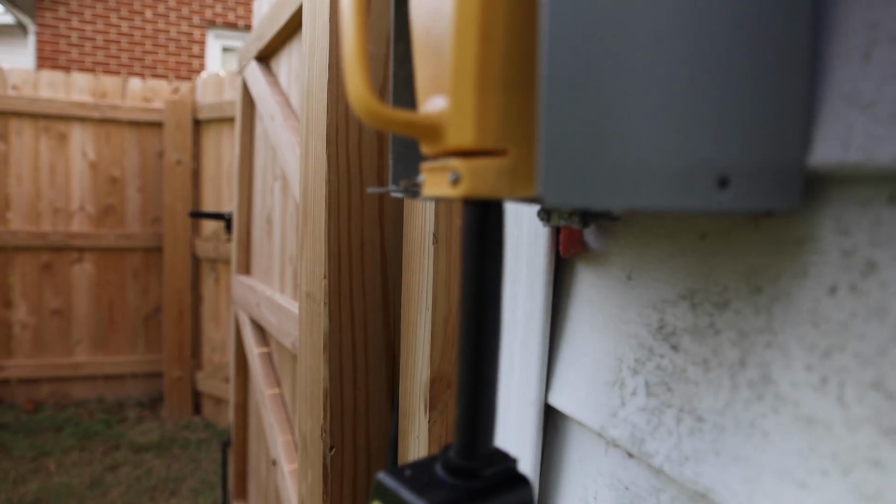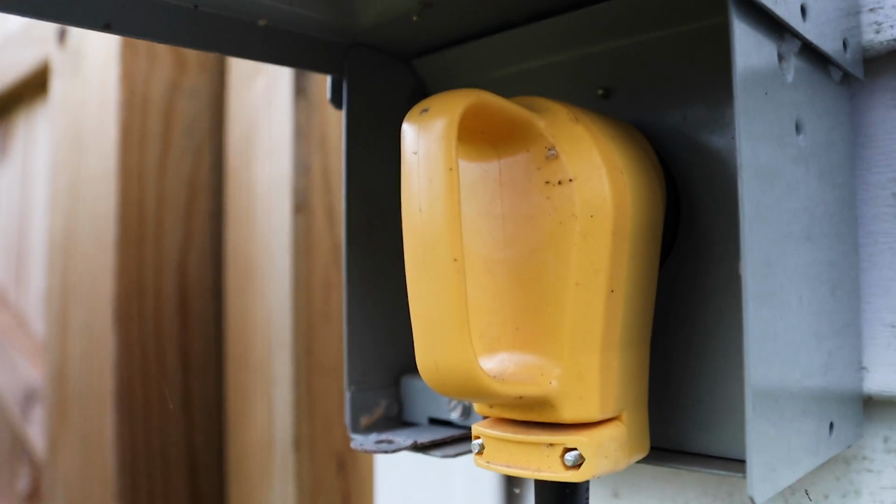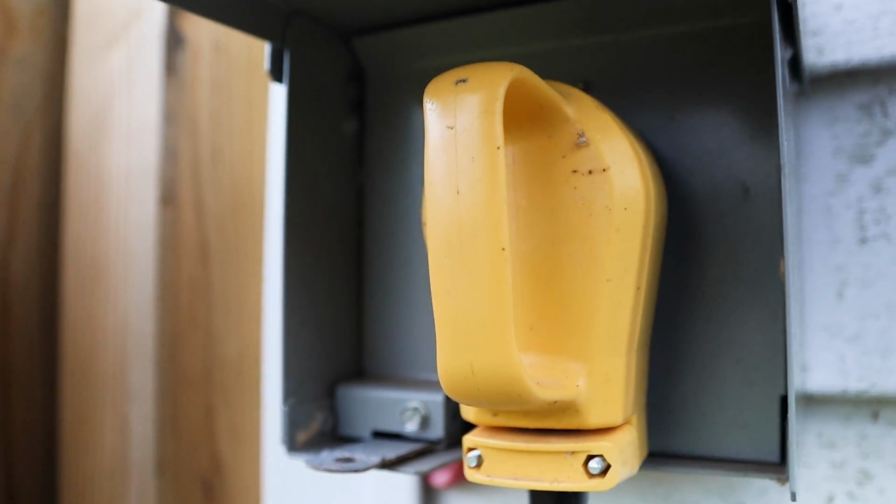I take my rig, I plug it into my surge protector, I plug that directly into that plug on the outside of my house, and I know without a doubt that I have everything that I need to run whatever it is inside of my RV. And it's just like I'm out camping at a campground.